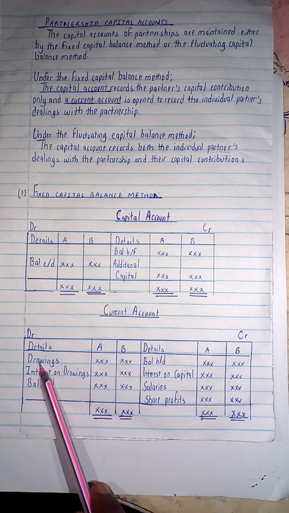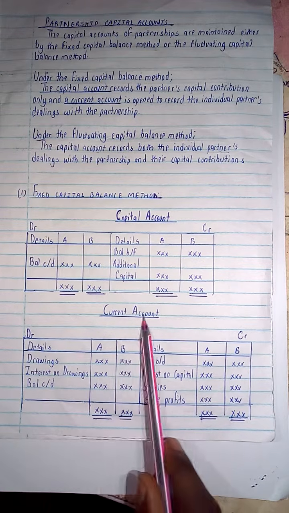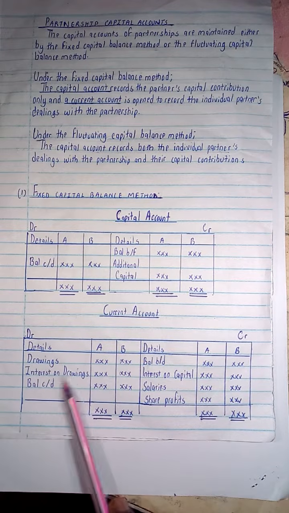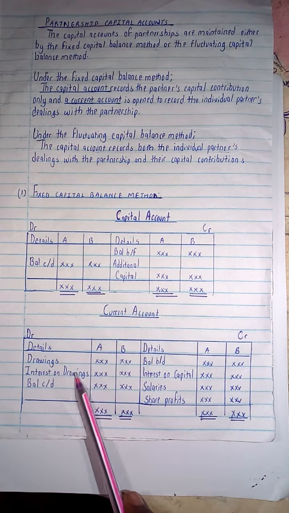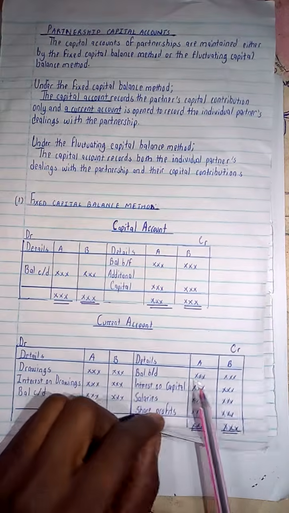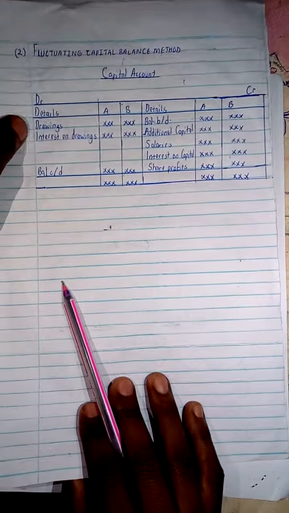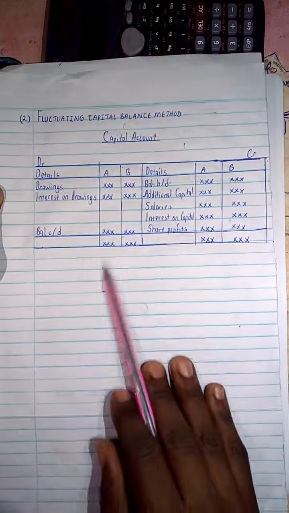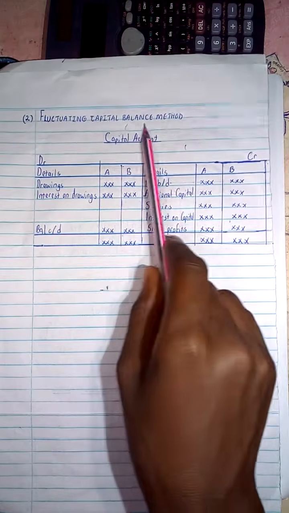So whenever having the drawings are going to be reducing the current account, and even interest on drawings, because you're paying for these drawings, it's more like an expense to the partners. So basing from that, that's when I look at 2. With 2, it's dealing with the fluctuating capital balance method.